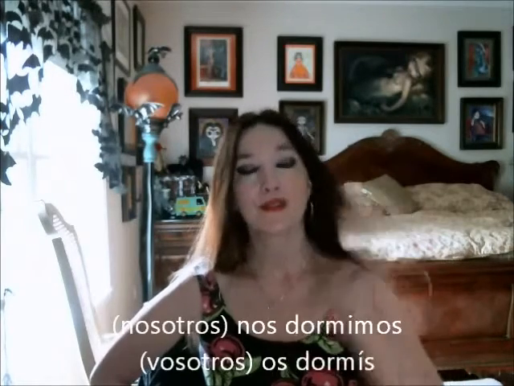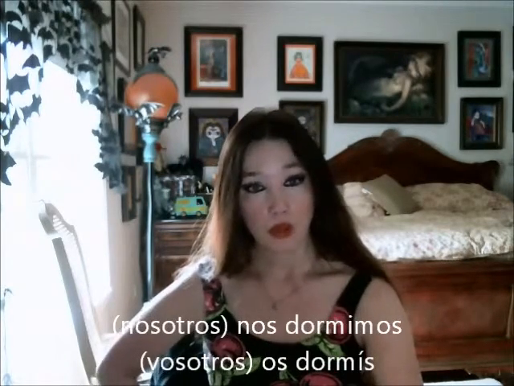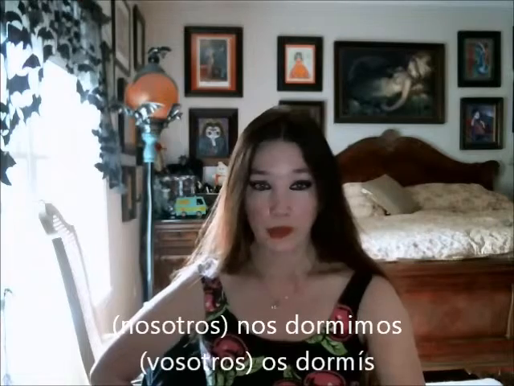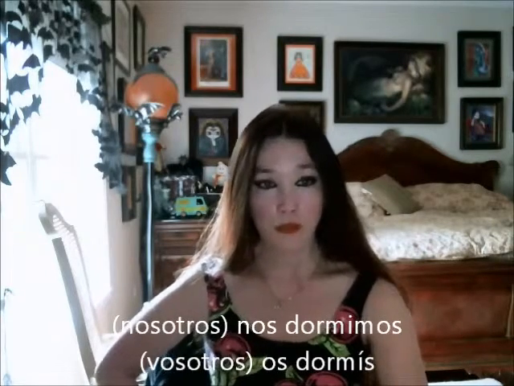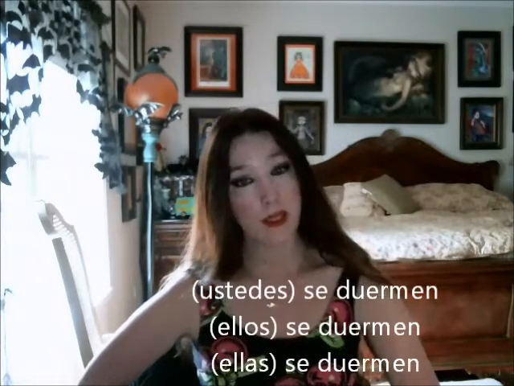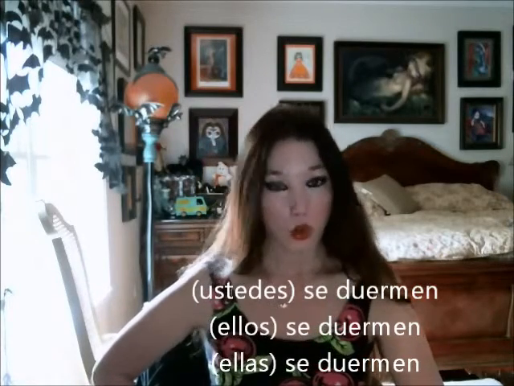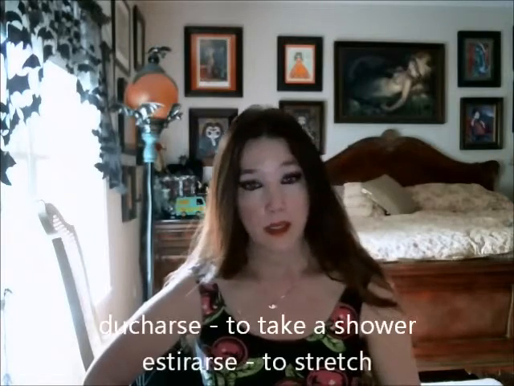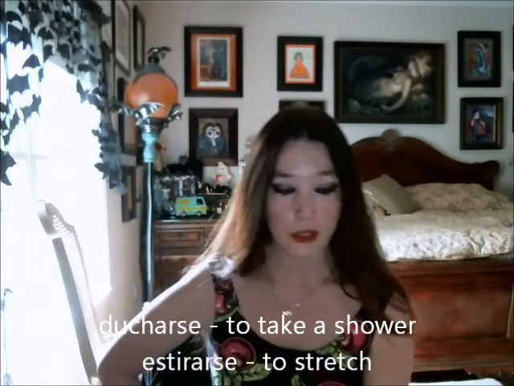The nosotros form, nos dormimos, we're falling asleep. The vosotros form, os dormís, you all are falling asleep. And then the ustedes, ellos, ellas form, se duermen, you all are falling asleep, or they're falling asleep. Okay, bien. Another verb, ducharse, to take a shower.